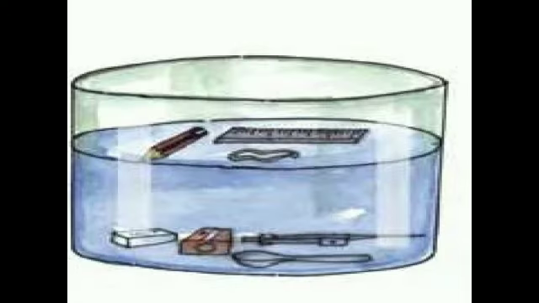Children, in this picture, you can see that the rubber, eraser, sharpener, spoon, scale, pencil are at different places. Can you tell me why is this so? The eraser, sharpener, steel spoon, nail, screw, stones, coin, the compass and the soil sink in the water, while the other things float on water. Some things float on water while some things sink in it. The things that float are lighter than the water. The things that sink are heavier than water.